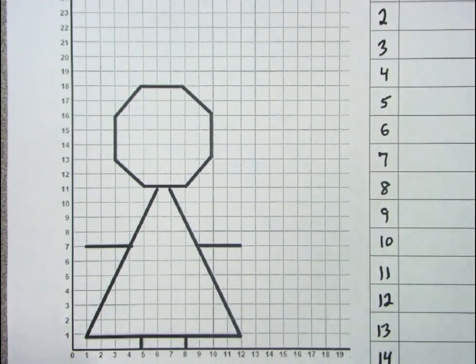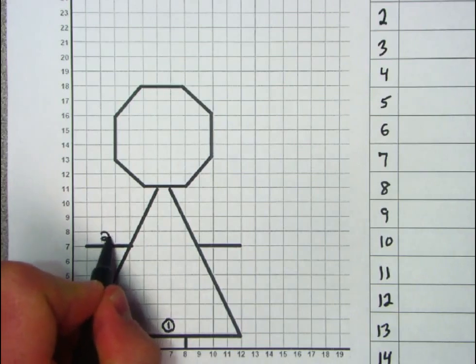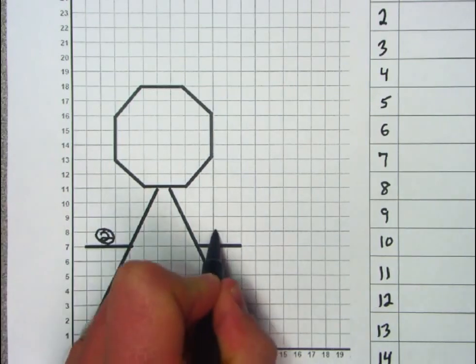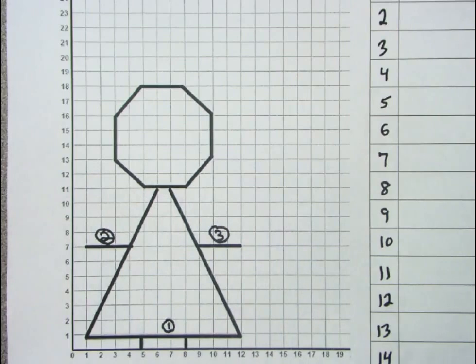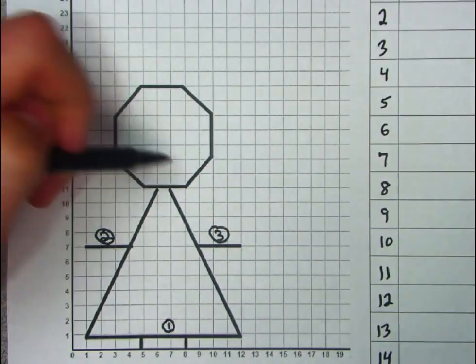So first the horizontals. Let's start with this one here. Let's call that 1. Let's do the two arms here, 2 and 3. And there's 2 more horizontals above. So let's call those 4 and 5.